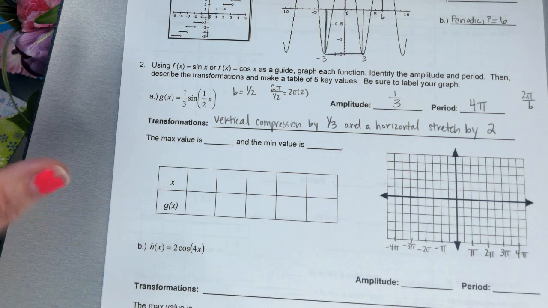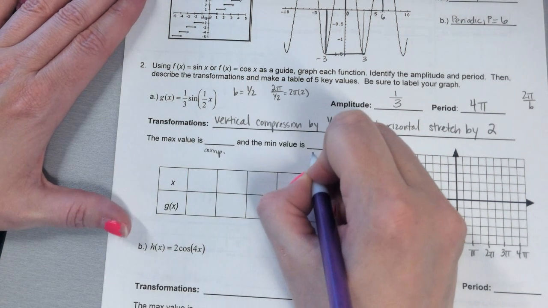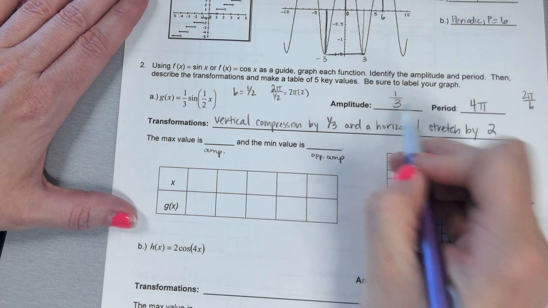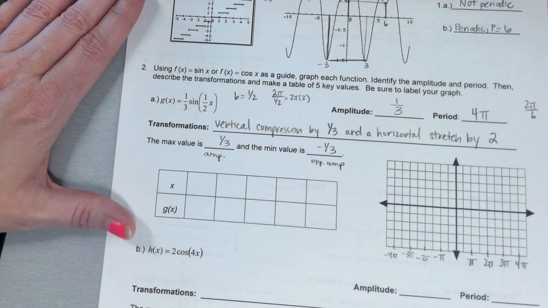Here, you just have to tell me what the max value and the min value is. So the max value is your amplitude. The min value is the opposite of your amplitude. So if your amplitude is 1/3, the max is 1/3, the min is negative 1/3.